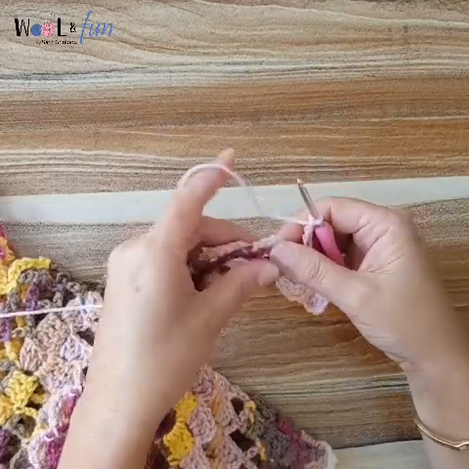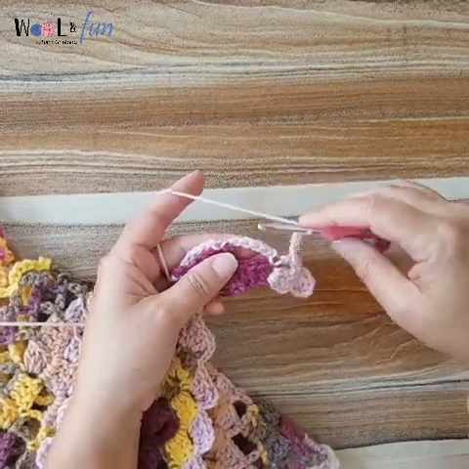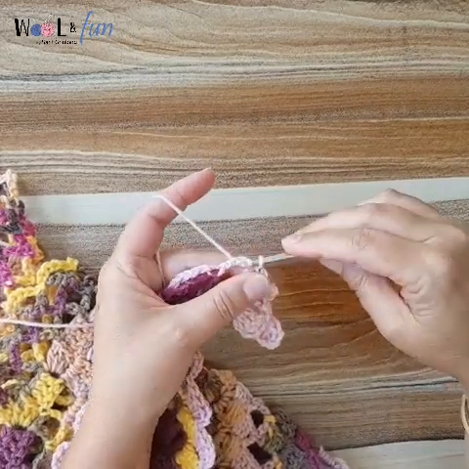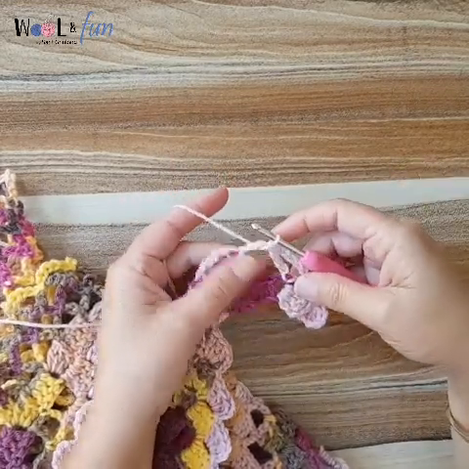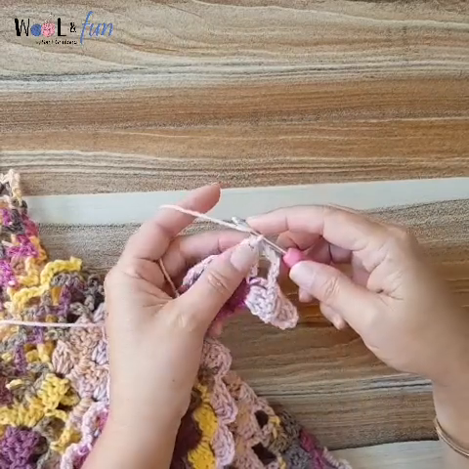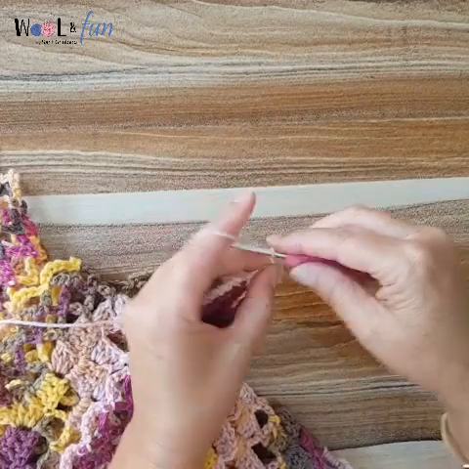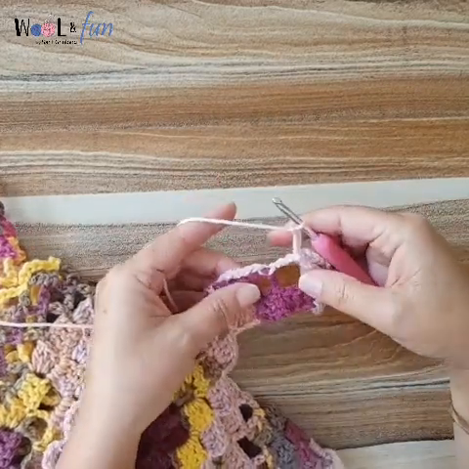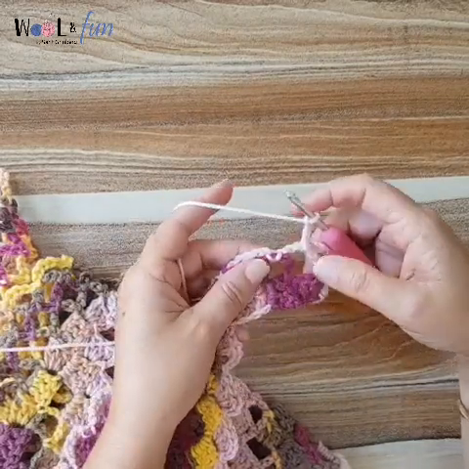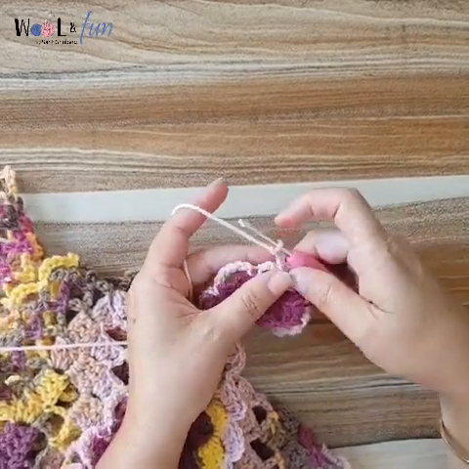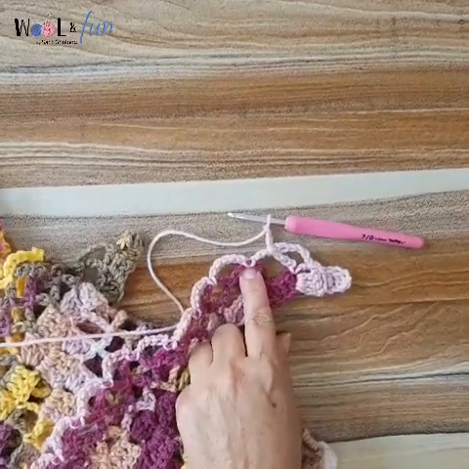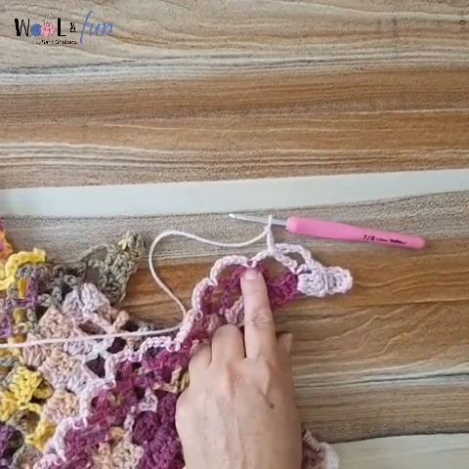So here's how we do it. Slip stitch in the next chain space. In this case it's 6 chain space. So slip stitch, chain 3. And now I'm going to make a 5 DC cluster above the slip stitch here.